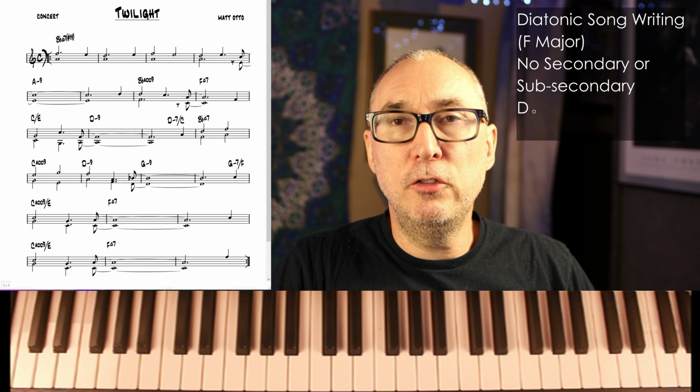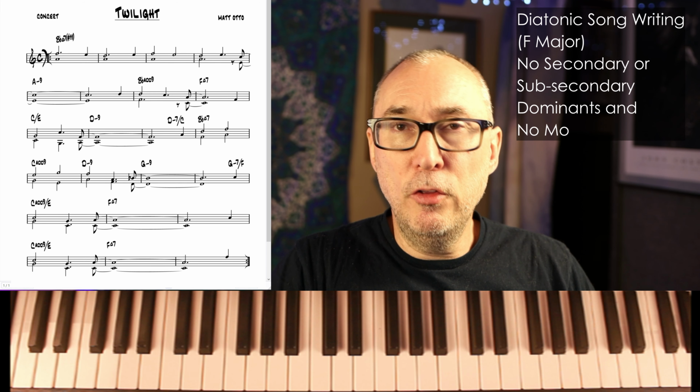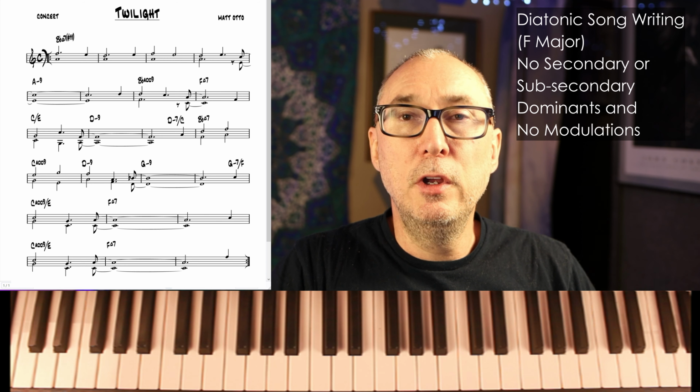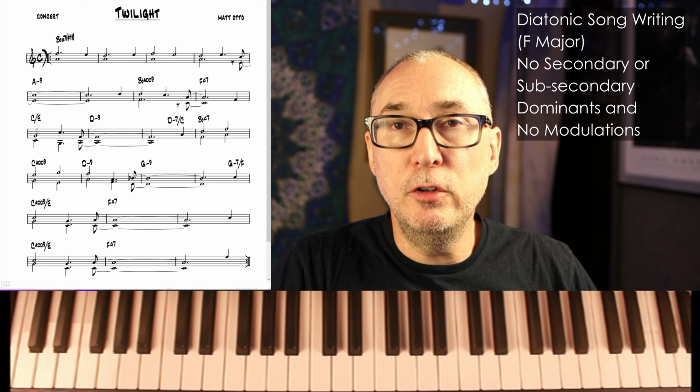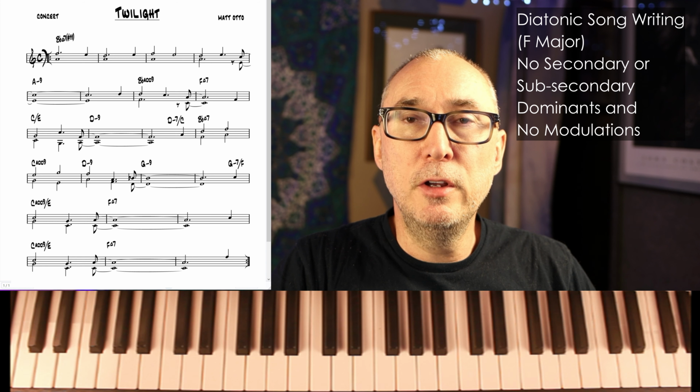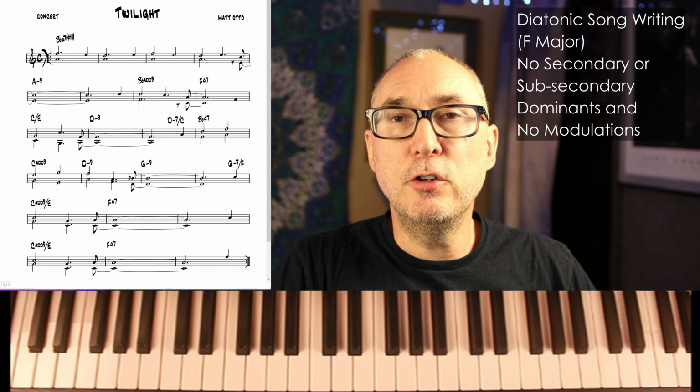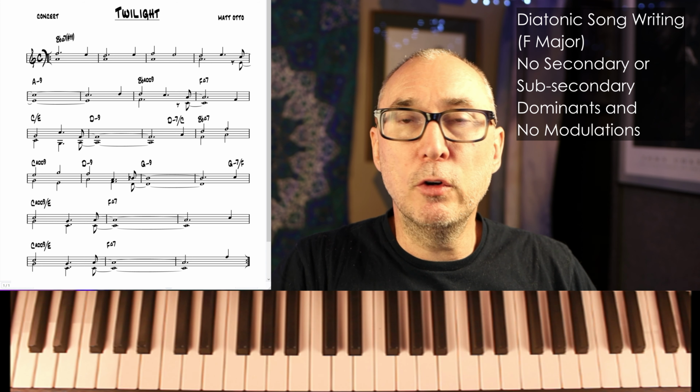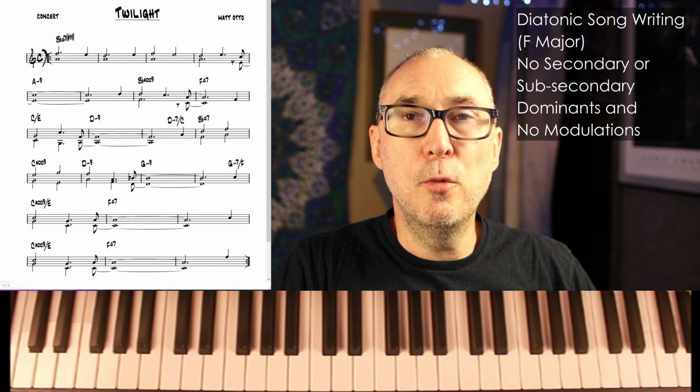Today I'd like to look at a song that I wrote for my upcoming album. This tune is called Twilight and uses all the notes from one major scale, in this case F major, and all the chords come from the F major scale as well. This is an assignment I give most of my students early on when they're studying composition. Basically learning to write from a major scale with no secondary or subsecondary dominance and no modulation.